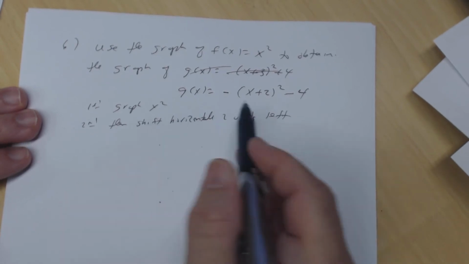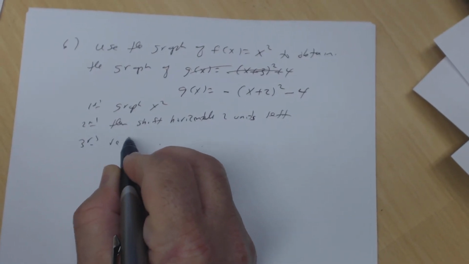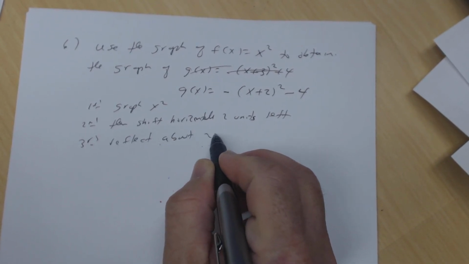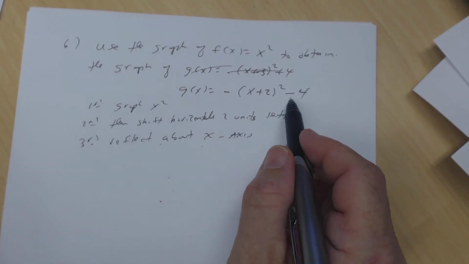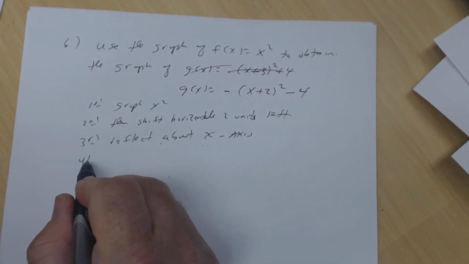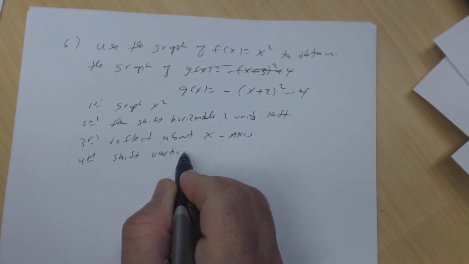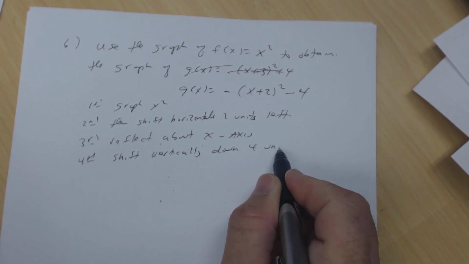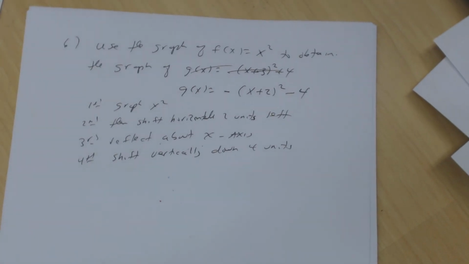Okay. Then you're going to do the reflection. So the third thing you're going to do is reflect about the x-axis. And then you do the vertical shift. So this is negative, you go 4 units down. So the fourth thing you're going to do is shift vertically down 4 units. Okay? Alright.